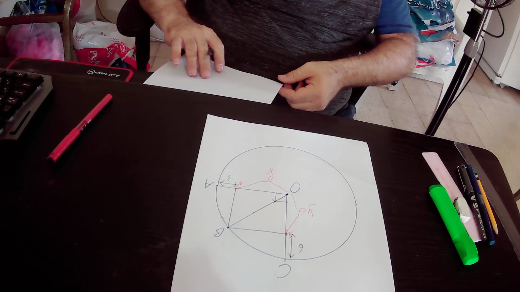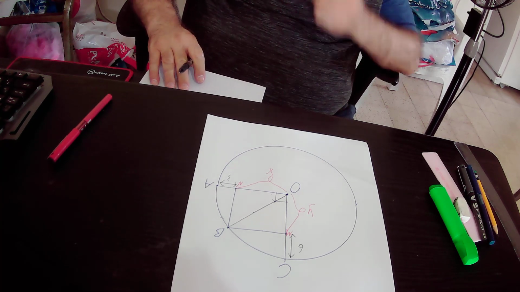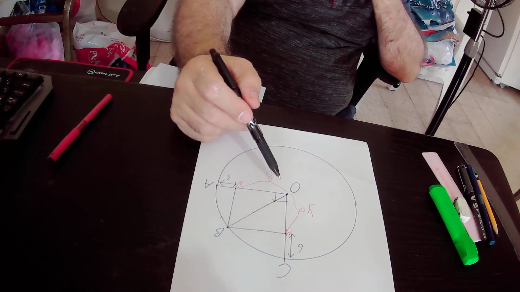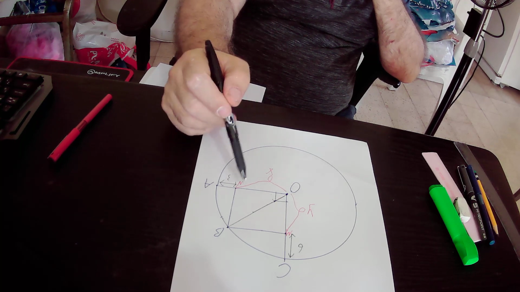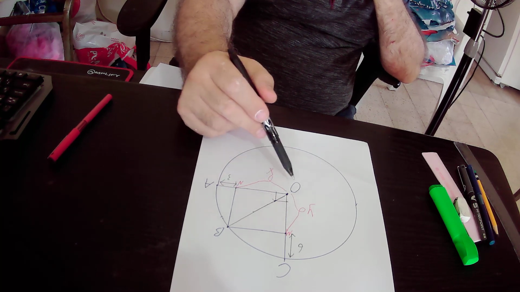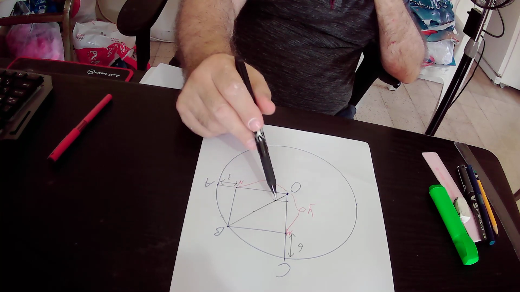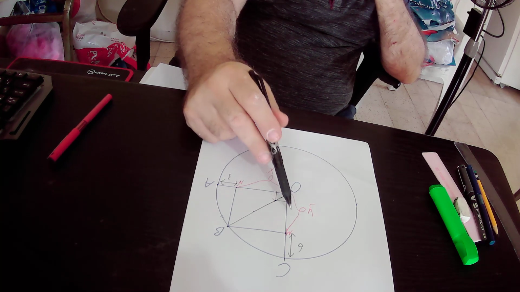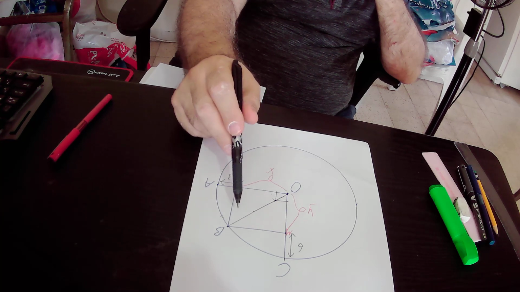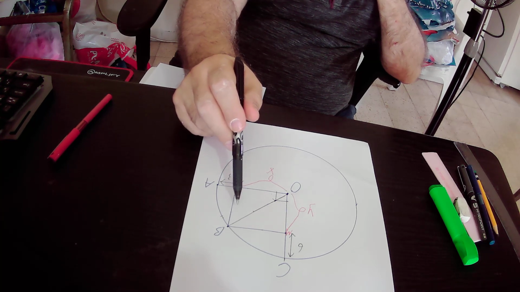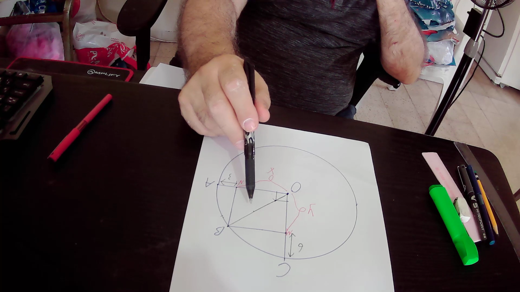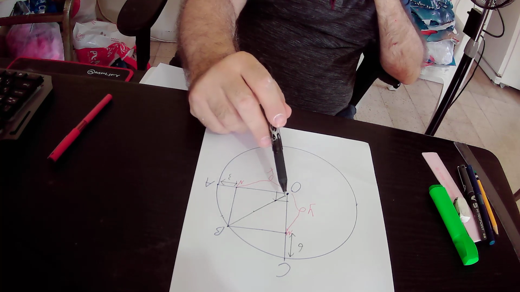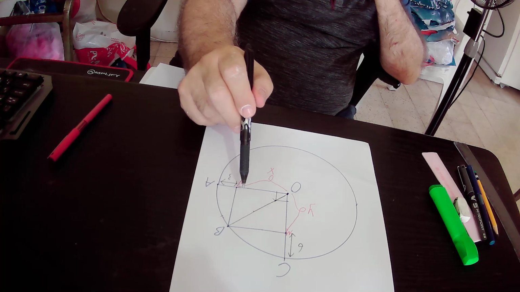But as I've already told you, ONBM is a rectangle. So for that reason, this side of the rectangle equals this side of the rectangle, because in any rectangle the parallel sides are equal to each other.